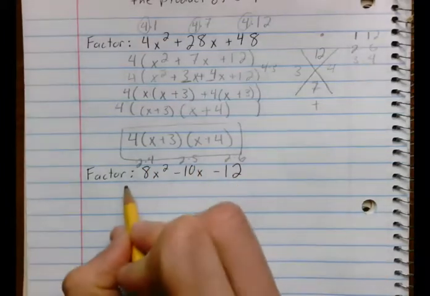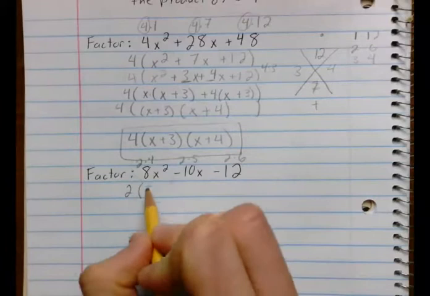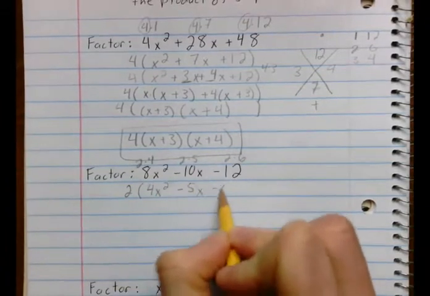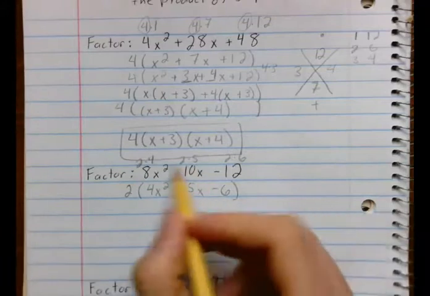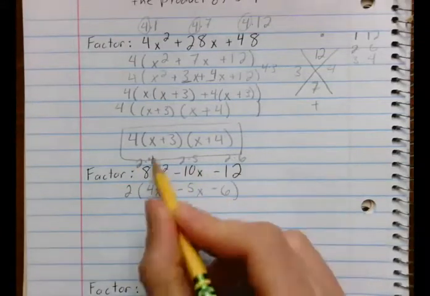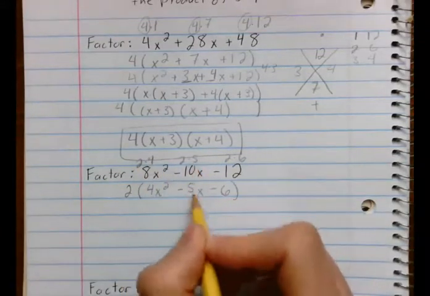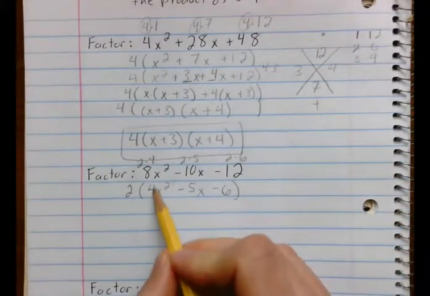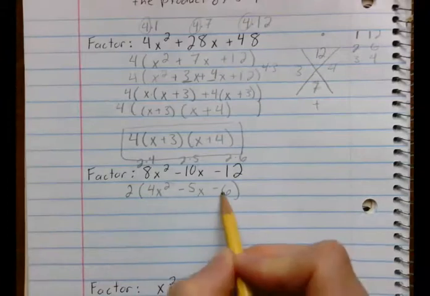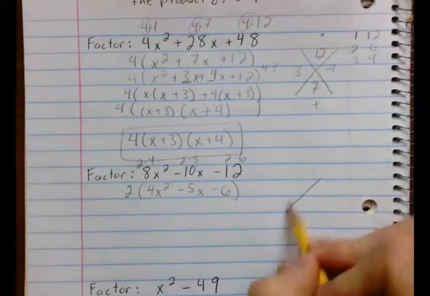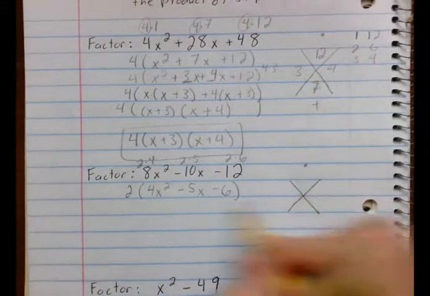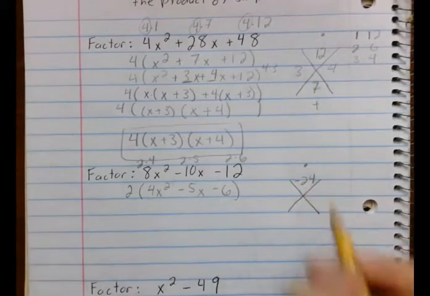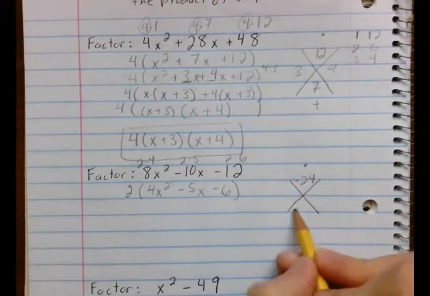So we're going to take out the 2, and that leaves us with 4x squared minus 5x minus 6. So we removed that factor of 2 that all three of those had in common and wrote down the coefficient, the number that was associated with each of those. Just like we've done in the previous problems, we take this number out front, that's a 4, times this number back here. That's going to be a 6, and that's going to be the top of our diamond. Our two numbers, 4 and negative 6, multiply together to give us negative 24. This number on the bottom here is negative 5.